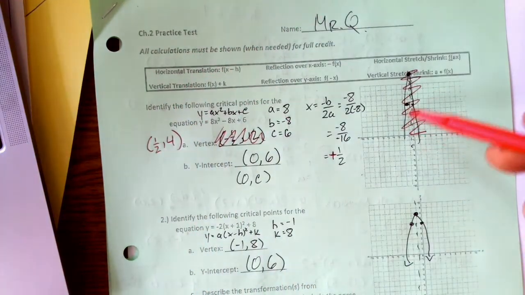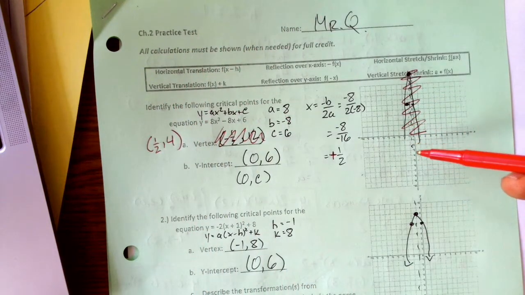Like I said, that's going to change our graph a little bit here. So that's why I X'd that out a bit. Let me see if I can find a good graph grid for you guys. Here's a good graph grid.